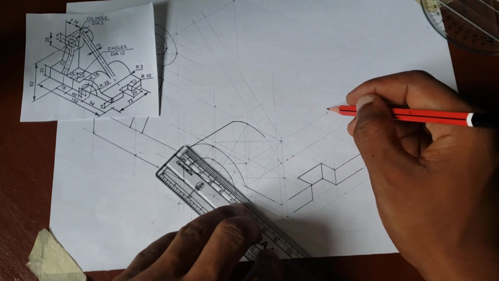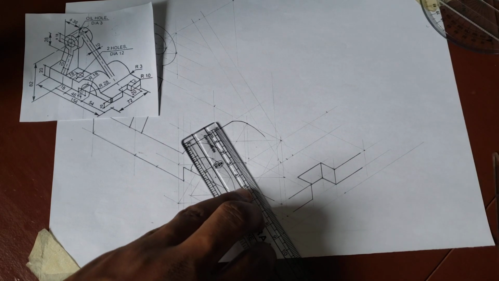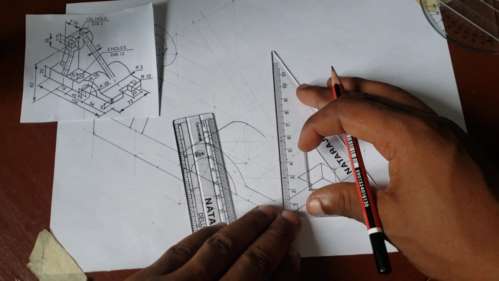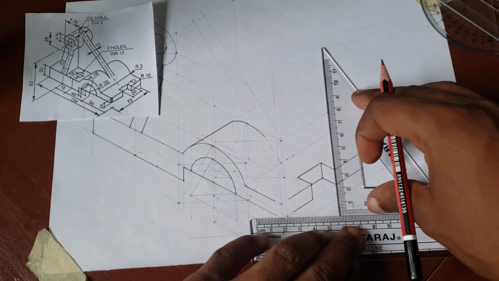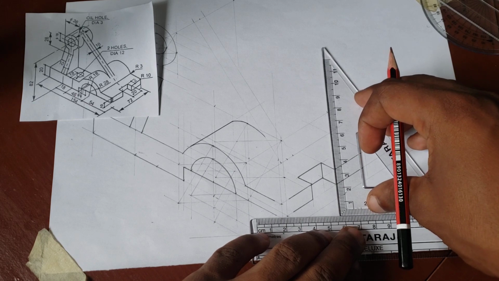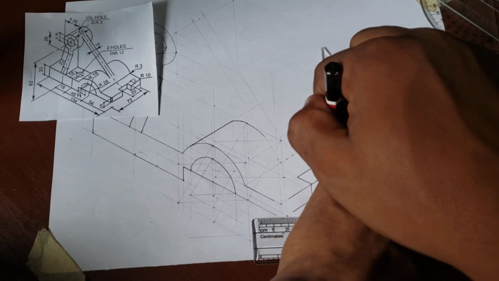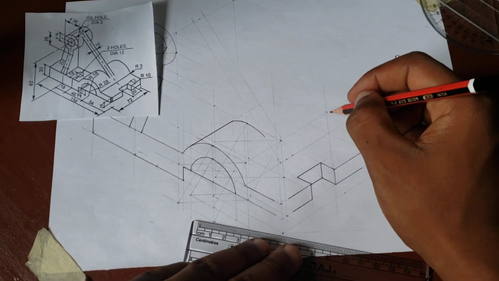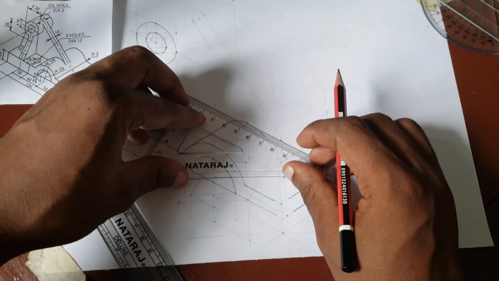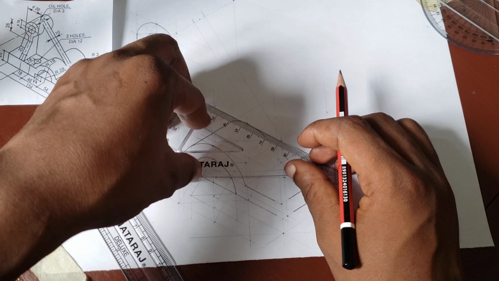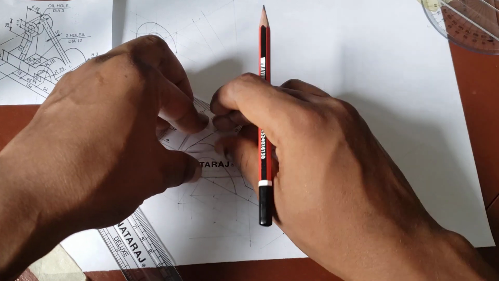Also from this point I do the same procedures I did here, so I will drop a line which is vertical to all vertical lines. Okay, then I draw a line here which is parallel to all these lines.